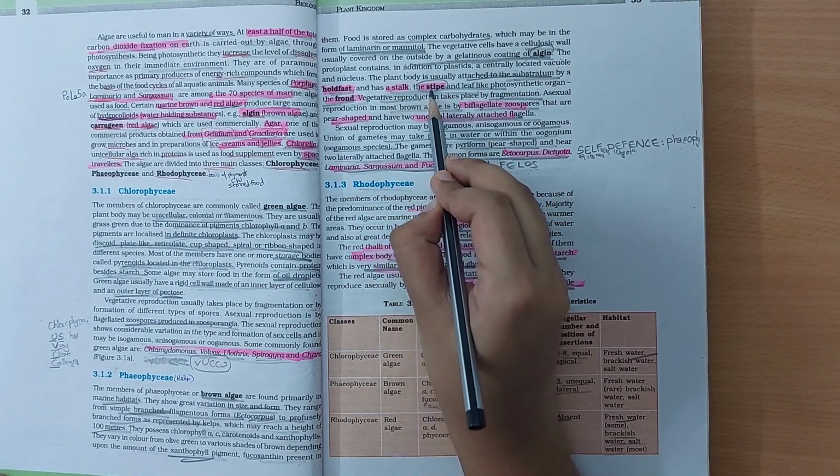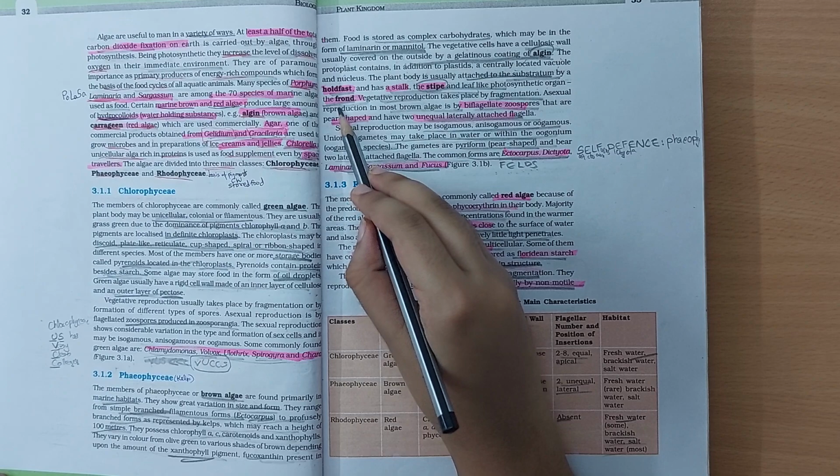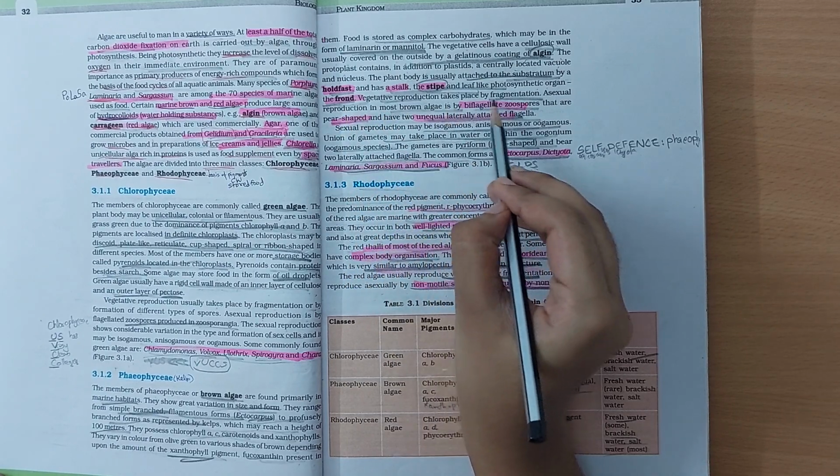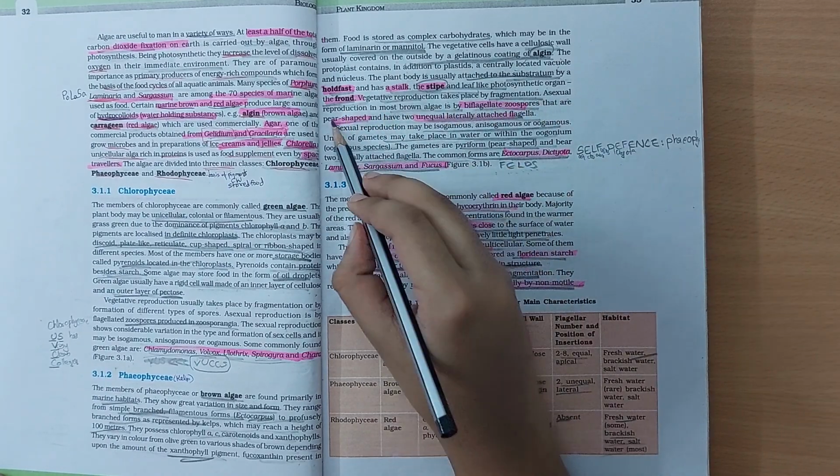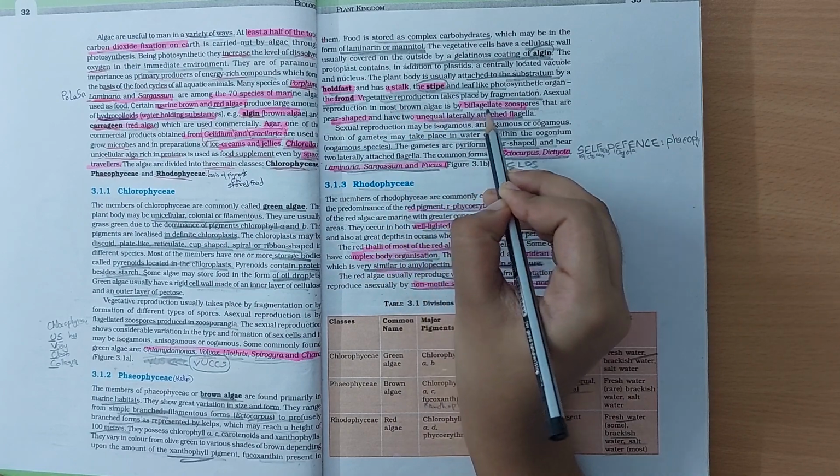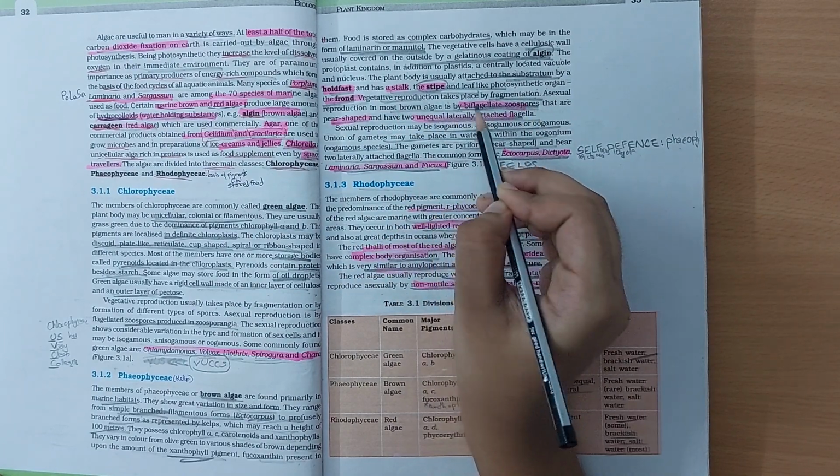The stalk is called the stipe, and the leaf-like photosynthetic organ is the frond. Vegetative reproduction takes place by fragmentation. Asexual reproduction in most brown algae is by biflagellate zoospores.